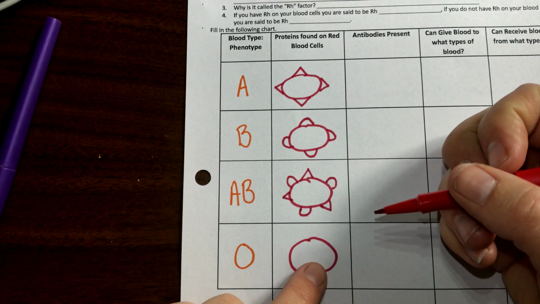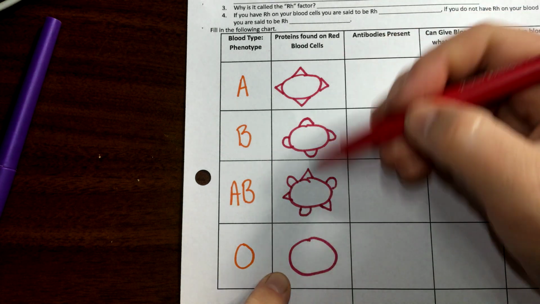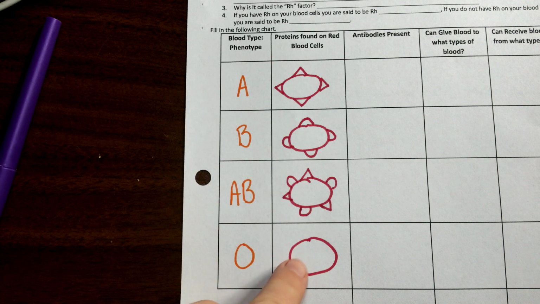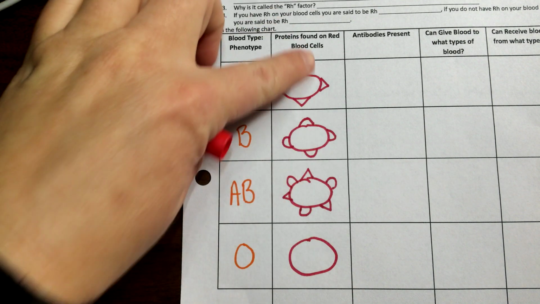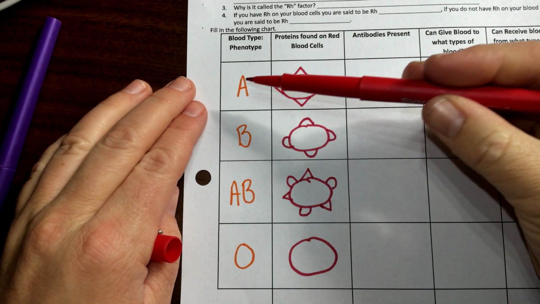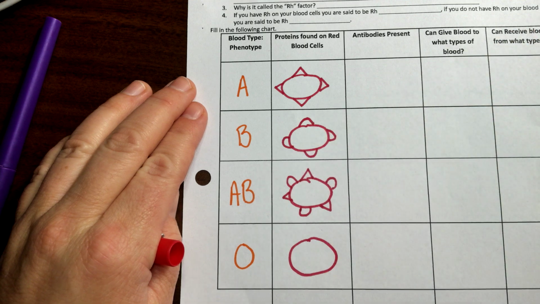And then there's blood type O. Now, blood type O does not have any of those shapes on it. It may have some other shapes that identify it, but not anything that's different from normal blood that everybody else has. So it just turns out that type A, B, AB have a special shape that is very specific to them.